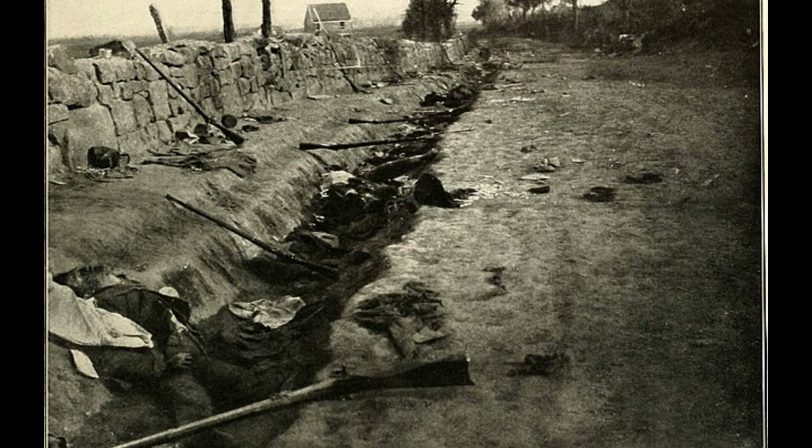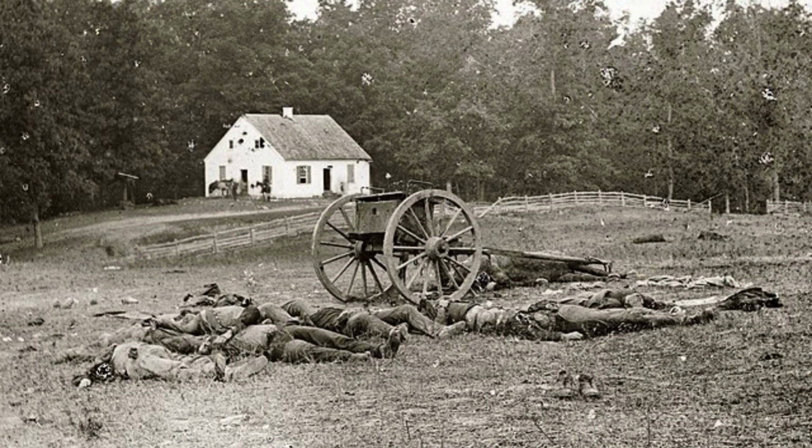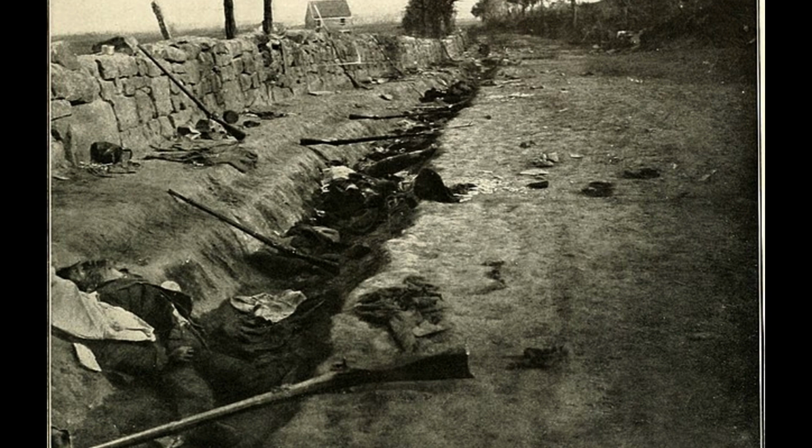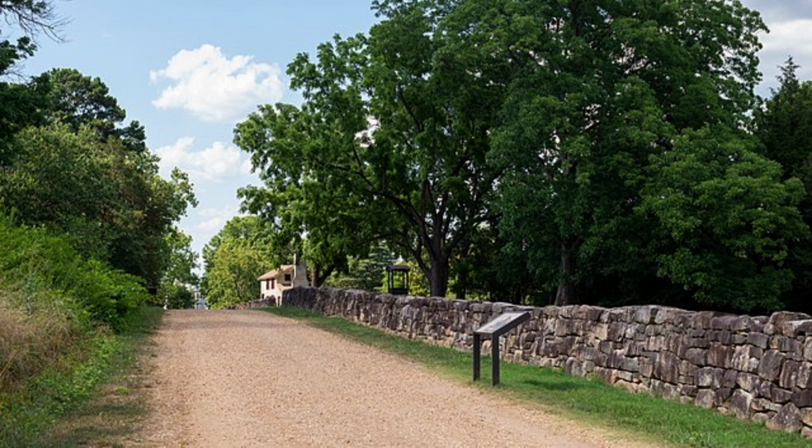Despite numerous attempts, the Union forces were unable to break through the Confederate lines, and the battle ended in a resounding Confederate victory. Union casualties numbered around 12,000, while Confederate losses were around 5,000. This battle had a lasting impact on the area, as the stone wall at Marye's Heights became known as the Wall of the Dead due to the large number of Union soldiers who died while attempting to scale it. The battlefield is now preserved as Fredericksburg and Spotsylvania National Military Park.